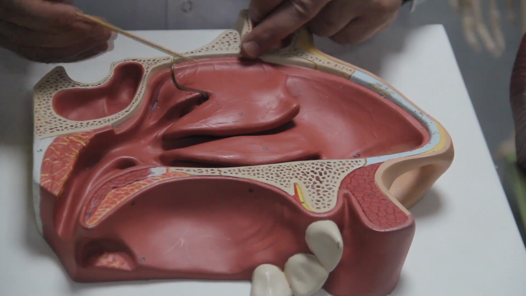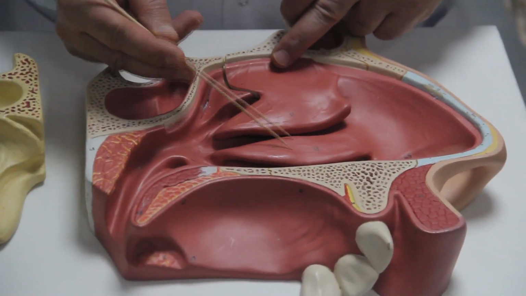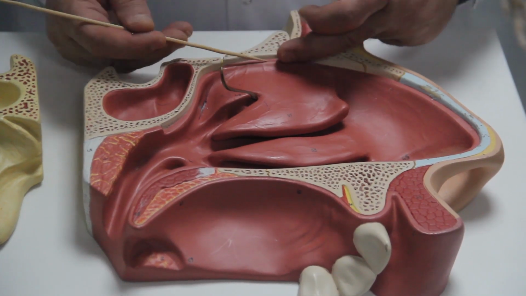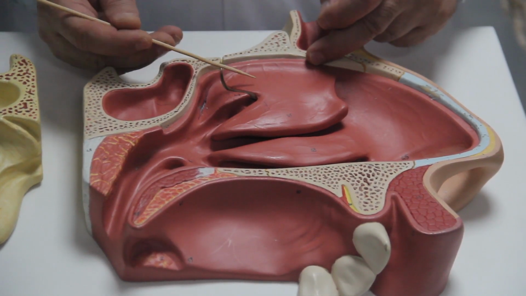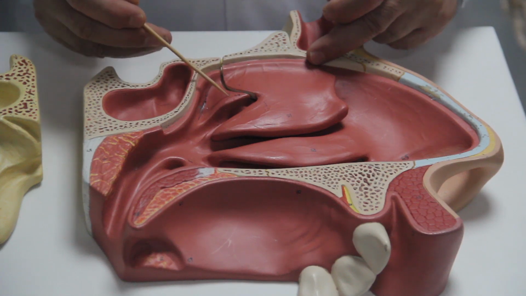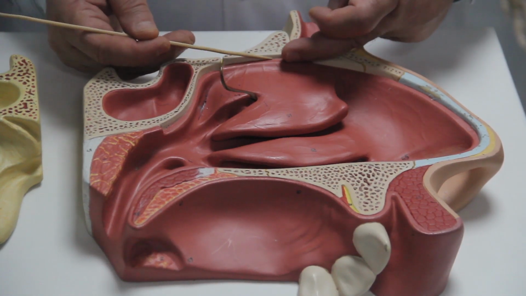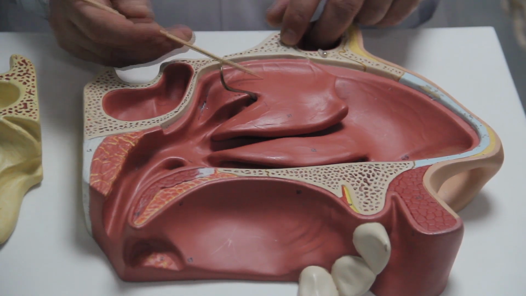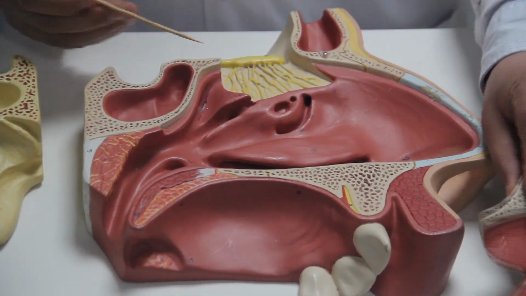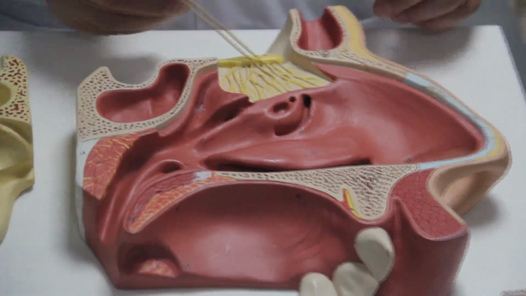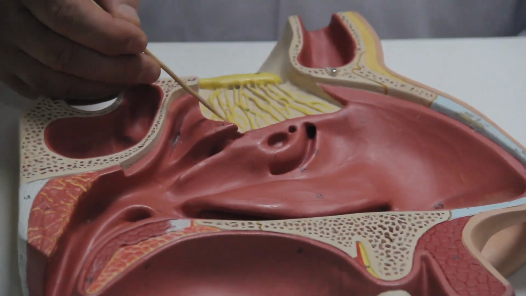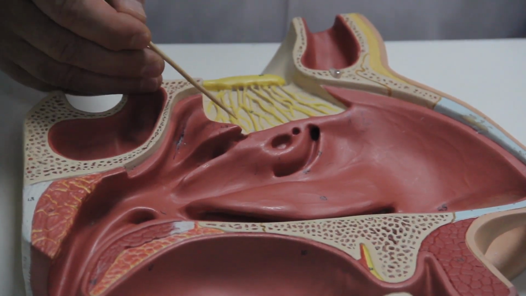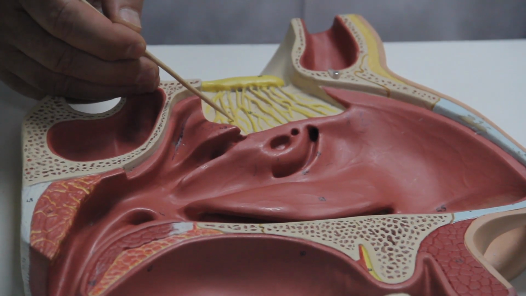The olfactory region is located on the lateral wall of the nasal cavity, at the roof of the nasal cavity, above the superior concha. This is the superior concha. Above the superior concha, the roof of the nasal cavity, is the olfactory region where you have these olfactory nerves. And in this olfactory epithelium, we have the olfactory nerves' bipolar cells.